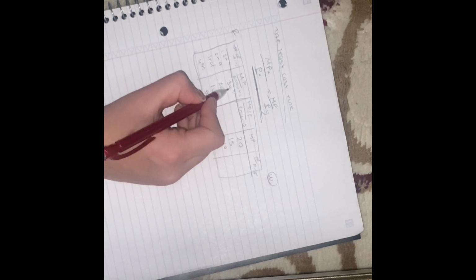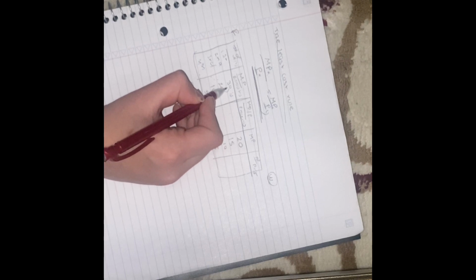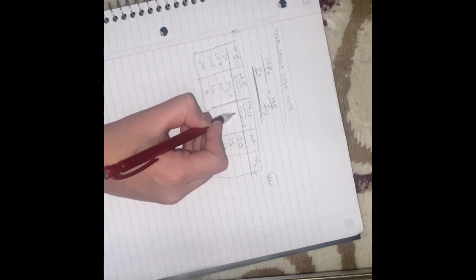We subtract 30 minus 20, and that equals 10, and then 10 divided by 10 is 1. Then 20 minus this is 10, 20 divided by 10 is 2, and you just do that all the way down. And then same thing over here with 5, and you just do 0.5 over here.